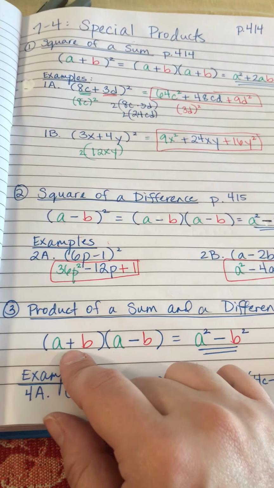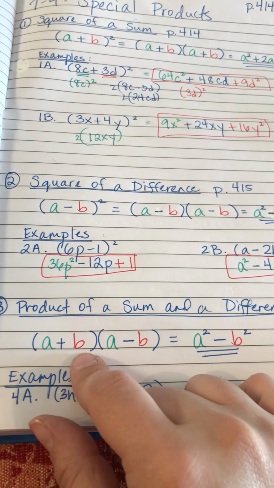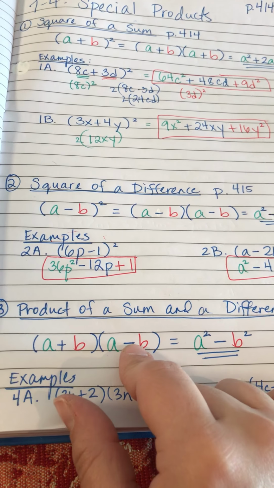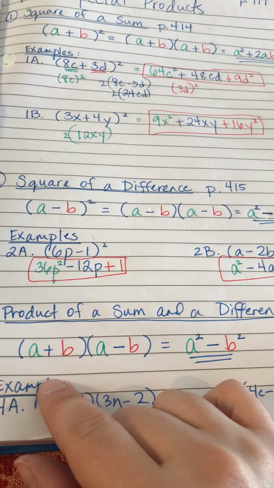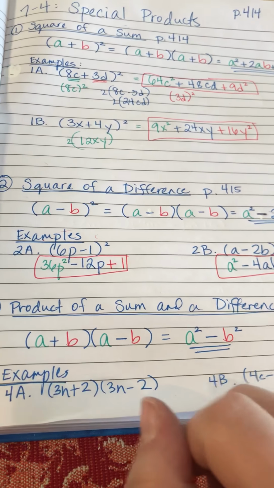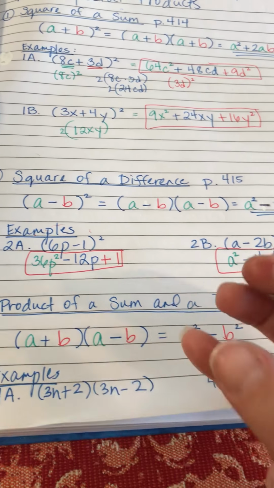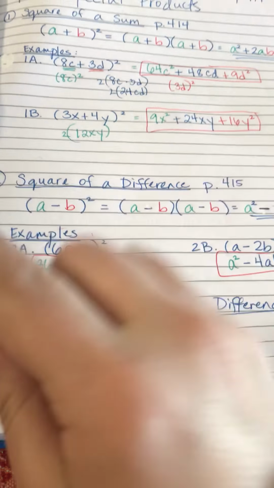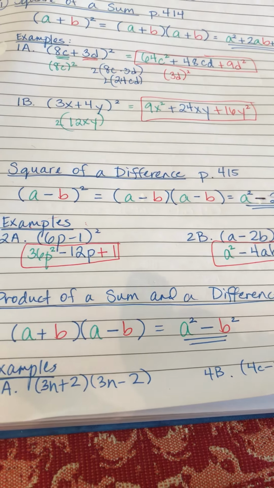The only time that you will not get a trinomial in general is if you have the same terms, but one is a sum and one is a difference, and you're multiplying them together. So when you do that, what's going to happen is when you do the long way, the middle terms will cancel out. One will be a positive and one will be a negative, and they'll equal 0 when you add them together. So we can just skip to the chase and square and be finished.